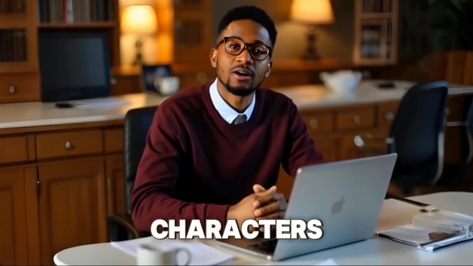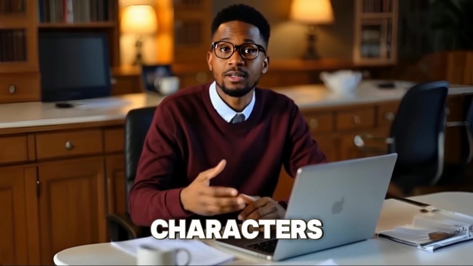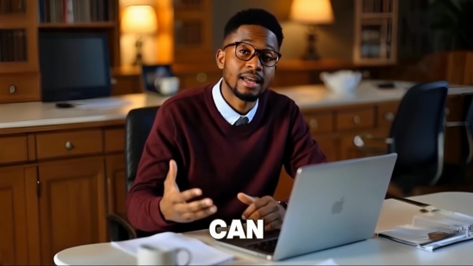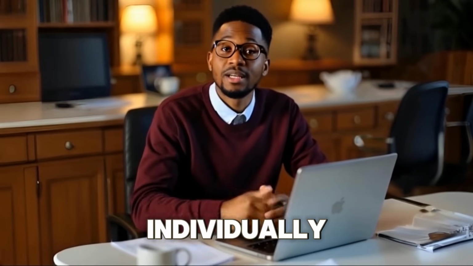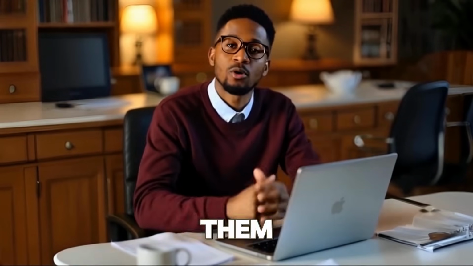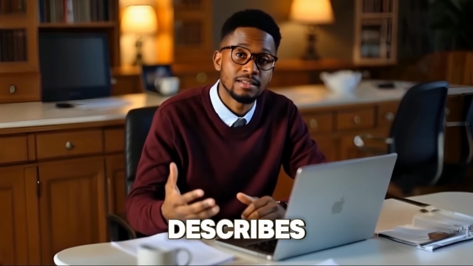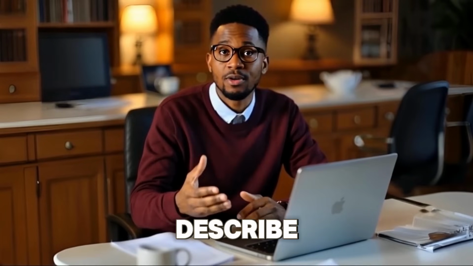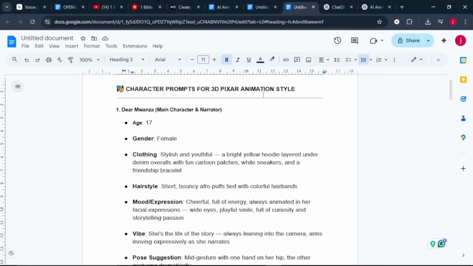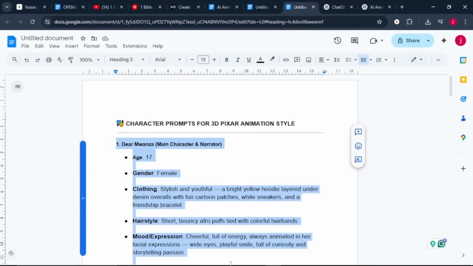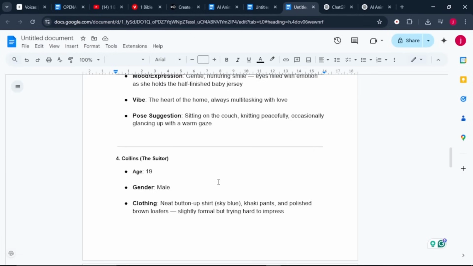Next, we need to design our characters. According to our story, it has 4 characters, and we need an AI tool that can help us design each character individually and be able to combine them when we need them combined. Now, before we design our characters, we need to have detailed prompts that describe our characters. This can include their age, clothing, hairstyle, the mood, just to keep them consistent. You can describe the characters yourself, or you can use an AI tool to help you describe your characters. For this tutorial, I used ChatGPT to help me describe my characters, so I have the full description for Deer, the father, the mother, and the suitor.